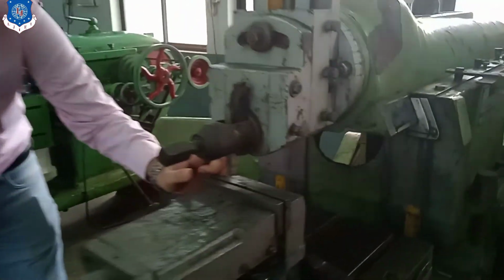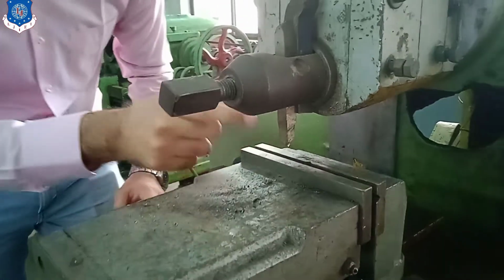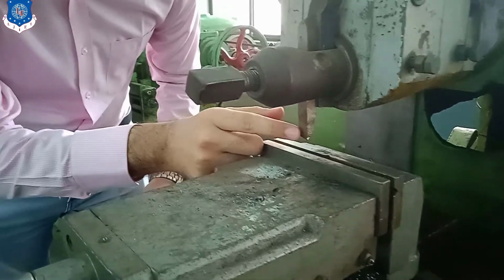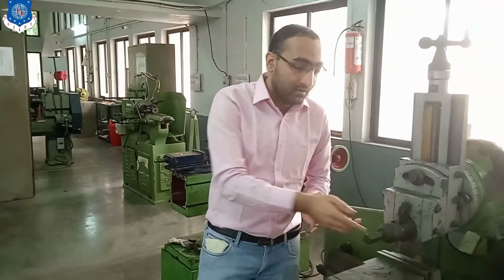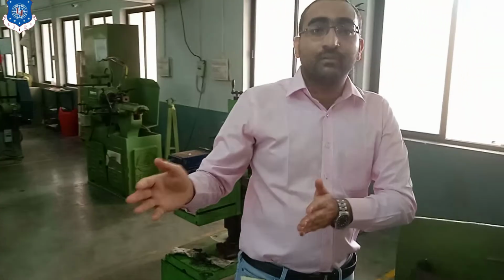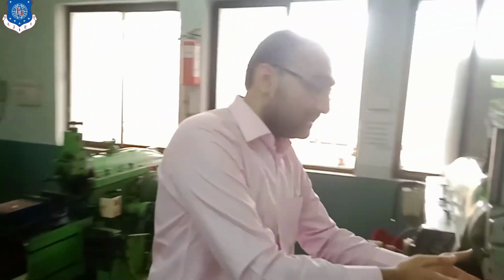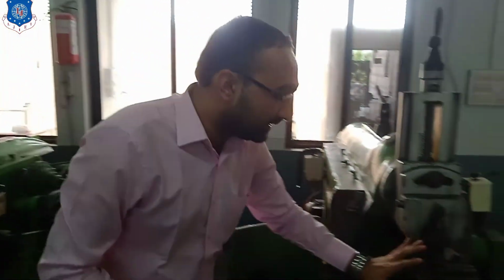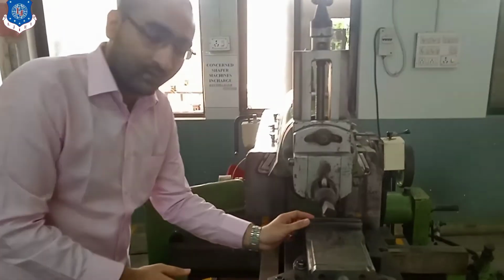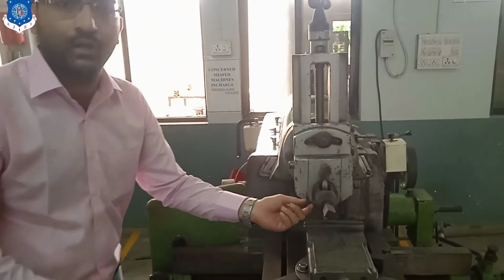This tool is your single point cutting tool which is attached over here. So this tool will be moving in a to and fro direction. On a particular path it will be moving, that is, a reciprocating motion is given to this tool. Why? With the help of our quick return mechanism, this tool is moving in that motion. So basically these two workpieces are placed over here, and the tool is located over here.